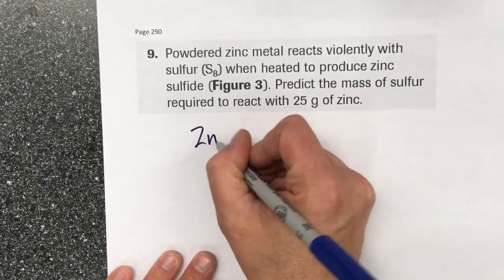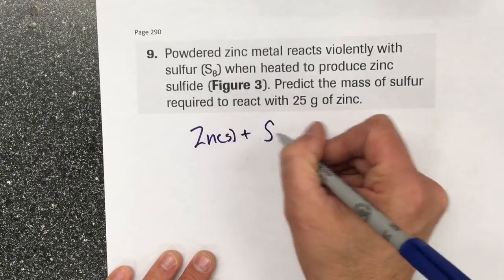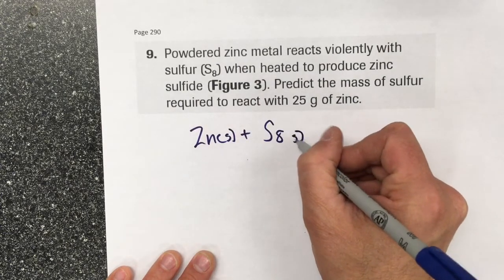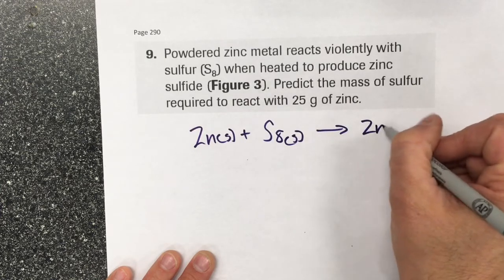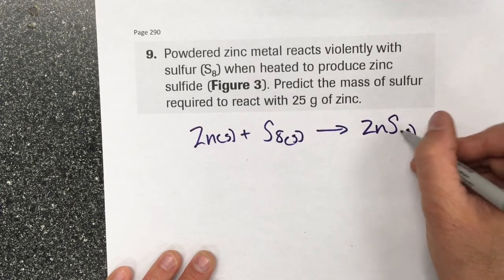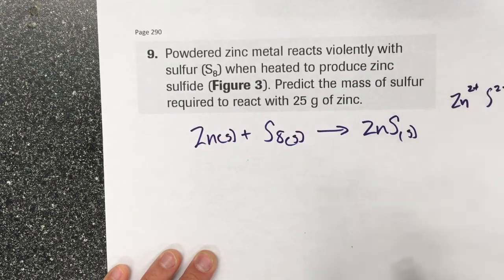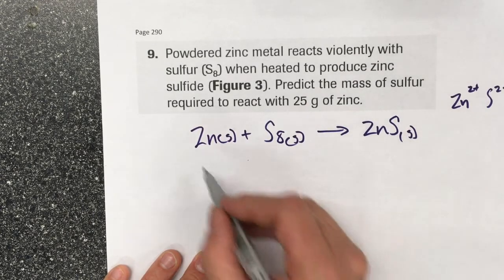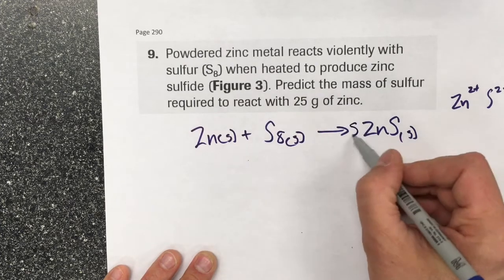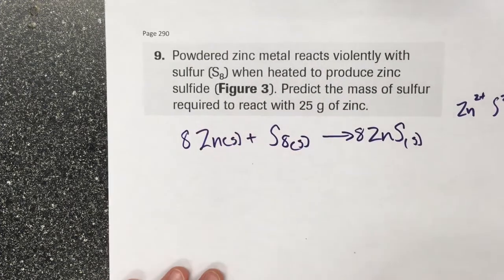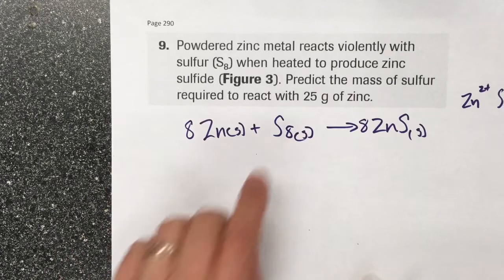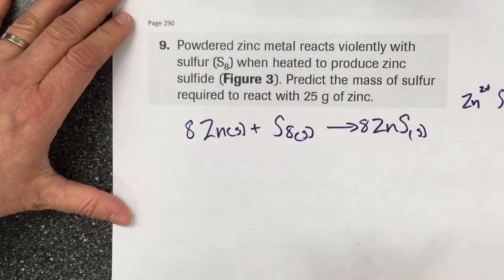So you've got zinc solid plus sulfur, which is S8 solid, to produce zinc sulfide. Zinc sulfide, zinc, you'll remember, zinc has a 2 positive charge and sulfide has a 2 negative charge. This isn't a balanced reaction. It must be balanced. So I need 8 sulfurs, and that's going to be 8 zincs. So you can see it takes 8 zincs to react with 1 sulfur.